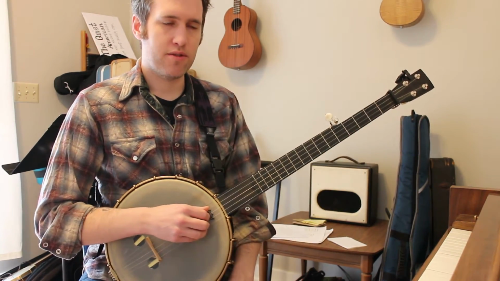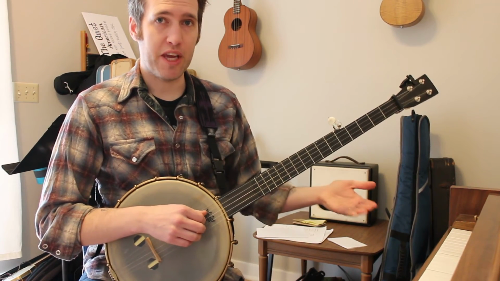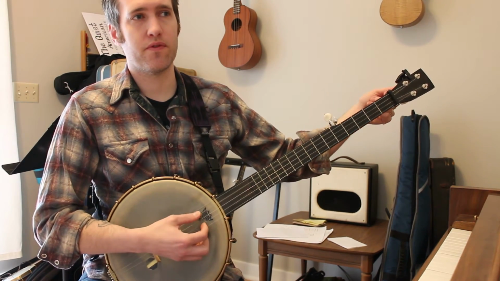Now another one that gets used very commonly is called double C tuning. And to get there from here, all we have to do is take our 4th string from D down to C.